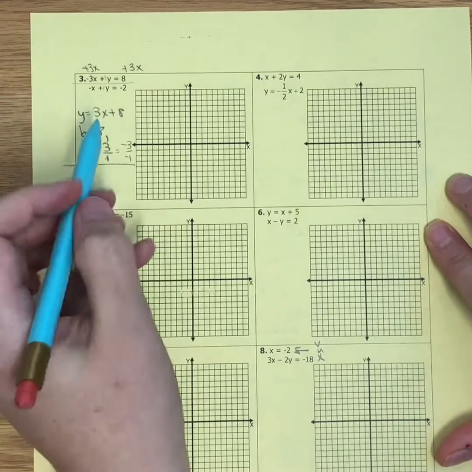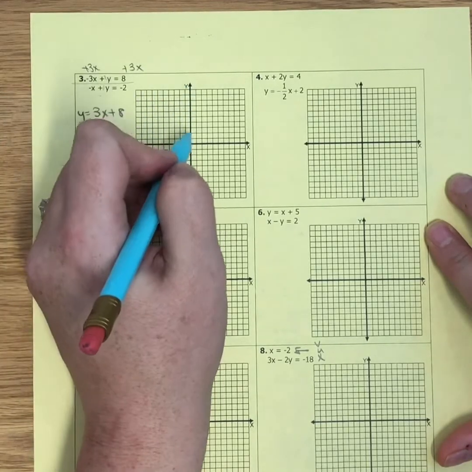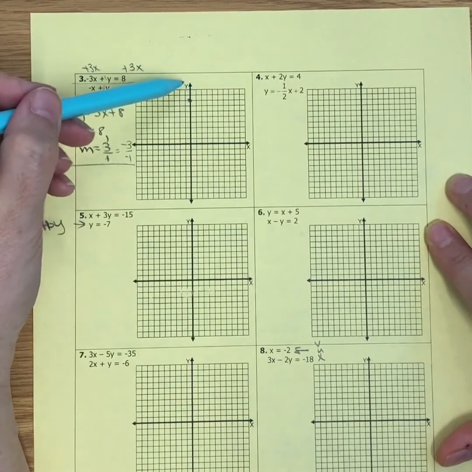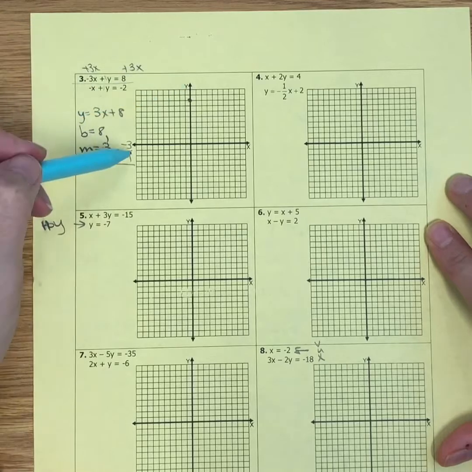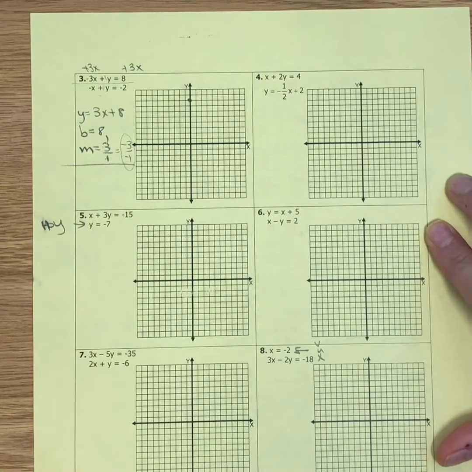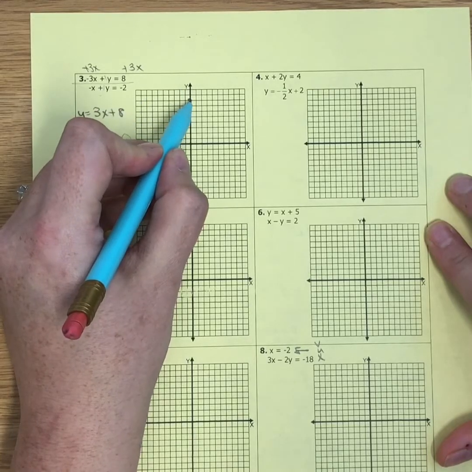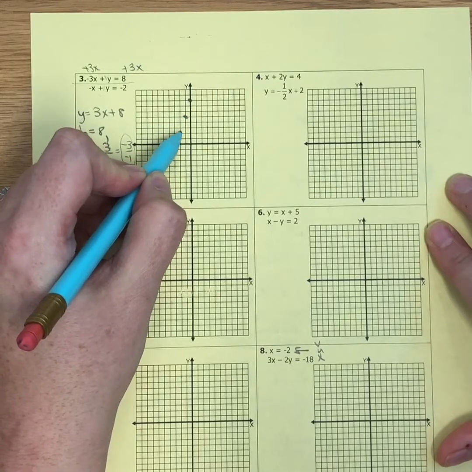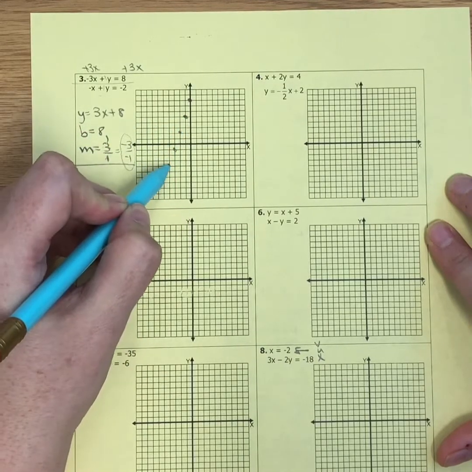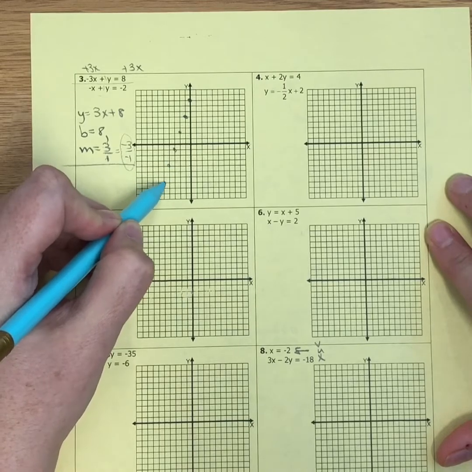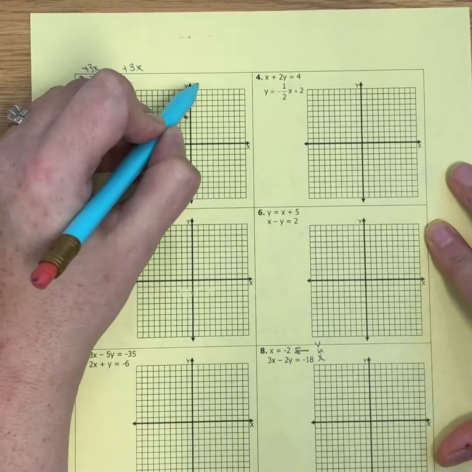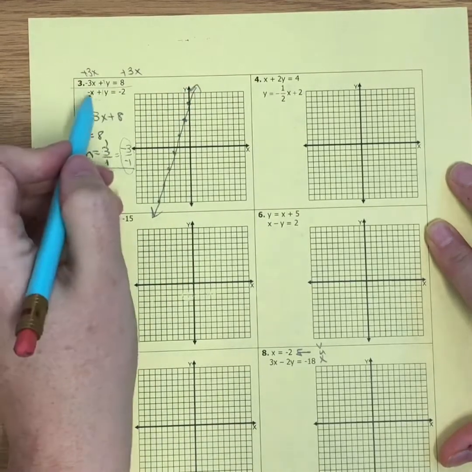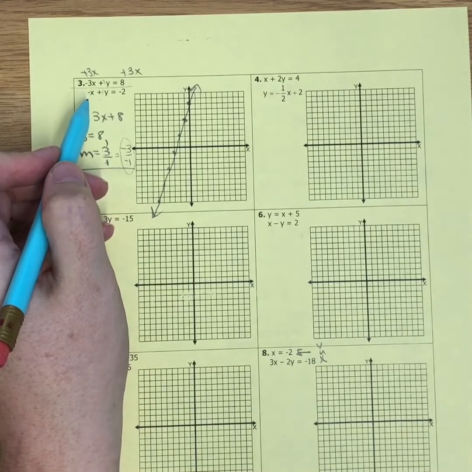Okay, so if I graph this first line, I go up to my b is 8. And now I can go up 3 and over 1, but it goes off the graph. So I'm just going to use my common sense and say, okay, I'm going to use the 2 negatives and go down 3, left 1. So I have 2 negatives, and I'm going to keep going all the way across, use all the grid across this graph so I can find all possible points. So when I graph the second equation, it'll be fast to find the solution.